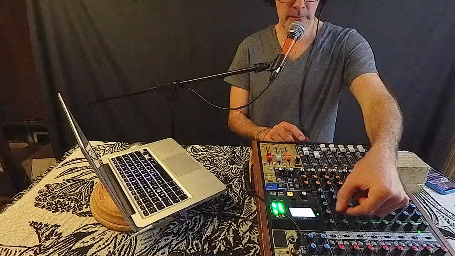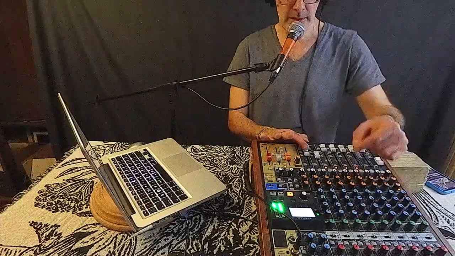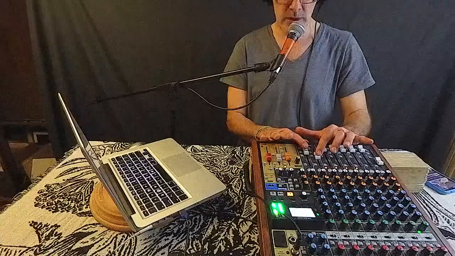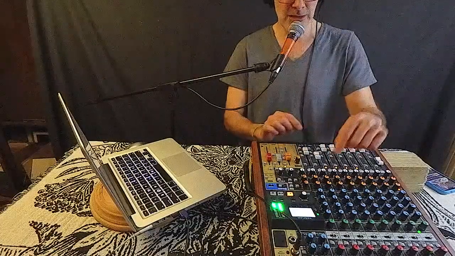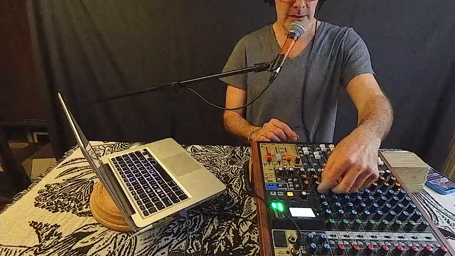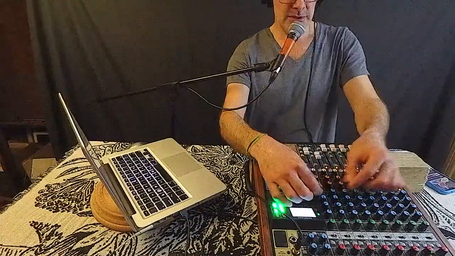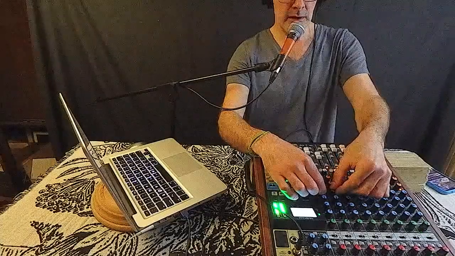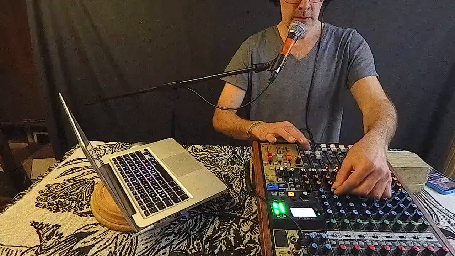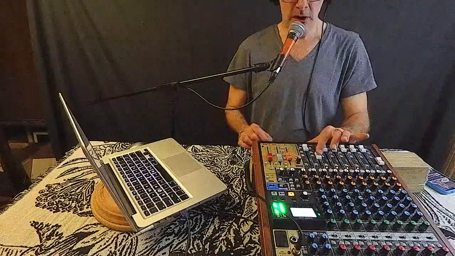Cut the highs on Deck 2, bring up the highs on Deck 1. Pull Deck 2 down a little bit, push Deck 1 up a little bit. Everything goes in opposites. If you do something on one deck, do the opposite on the other deck. So now I'm cutting the bass out of Deck 2, bringing the bass up on Deck 1. And Deck 2 is gone.